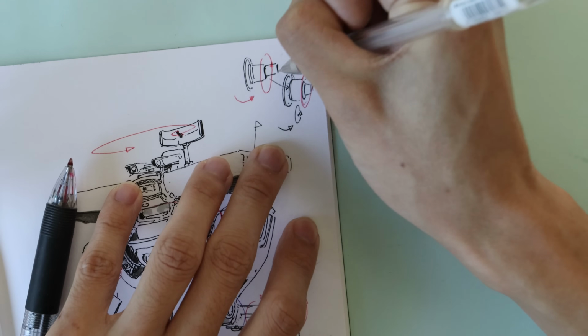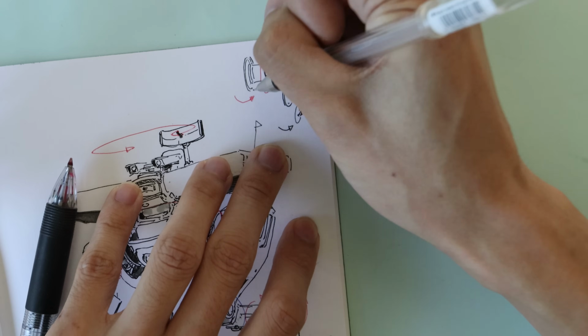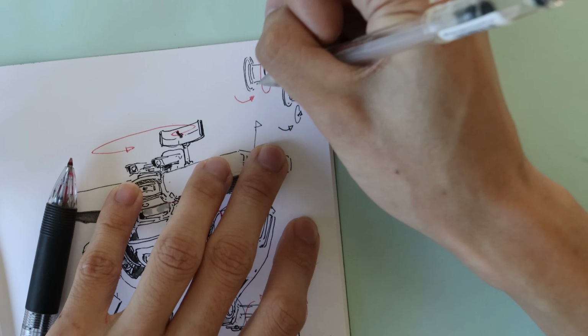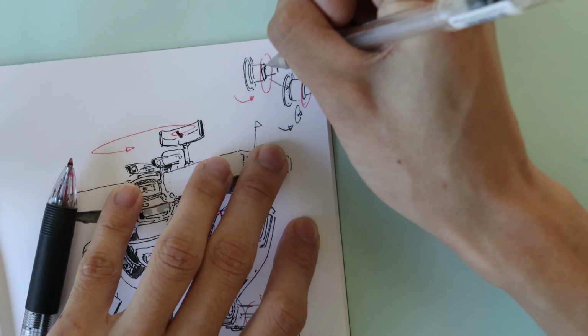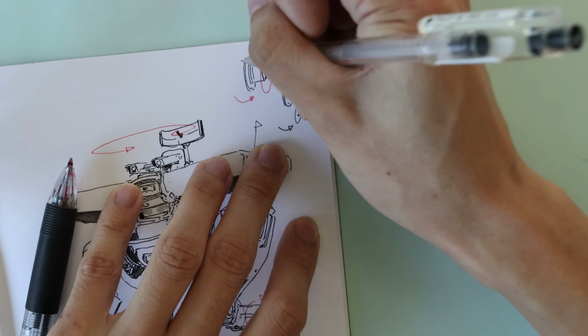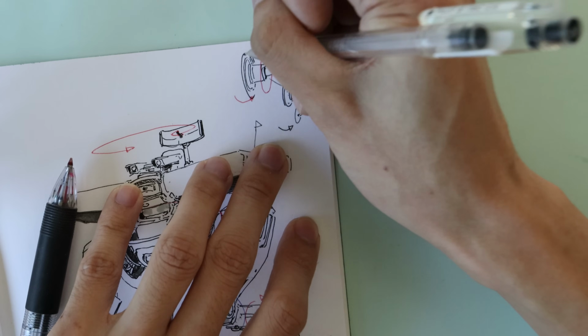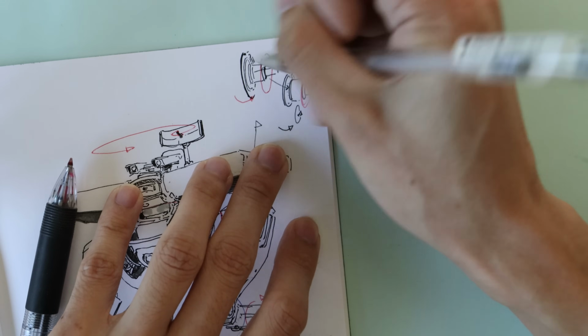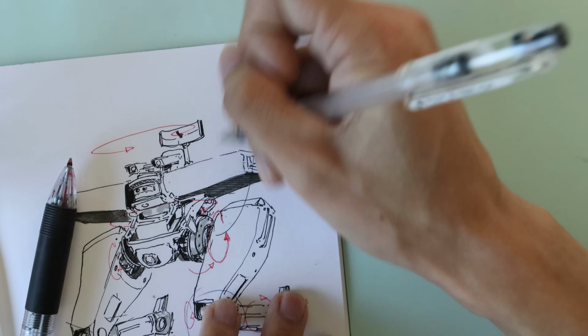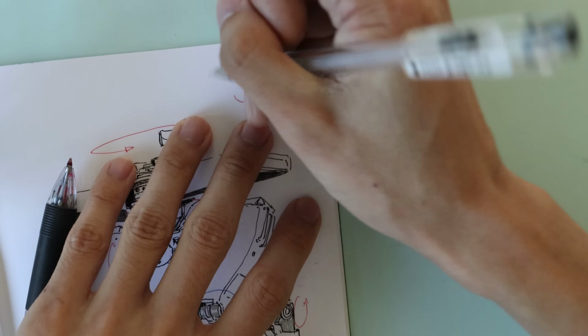But the basic structure and the basic form and how it works is essentially the same thing. It's just like a cylinder with some sort of rotation on this axis. It's pretty simple. I'm just gonna add some thickness here, give it a little bit of weight and dimension, and then now I want that sort of tilty mechanism.